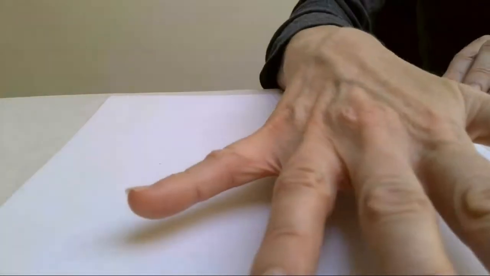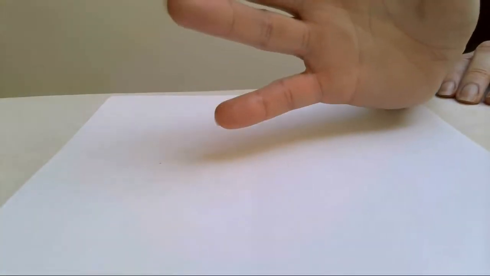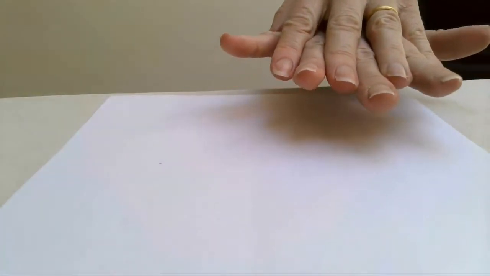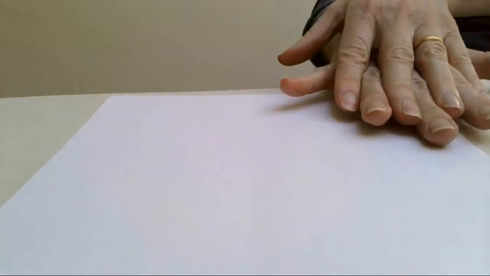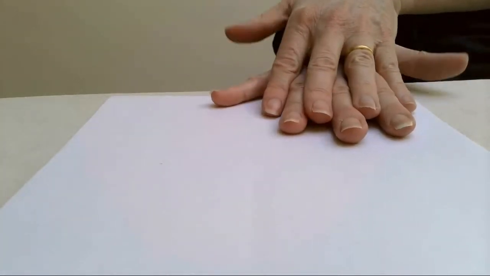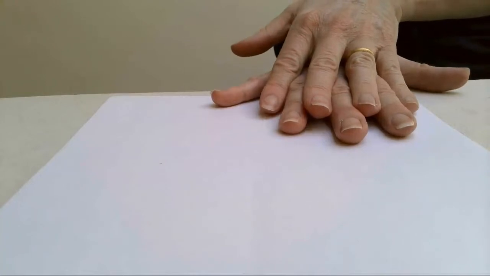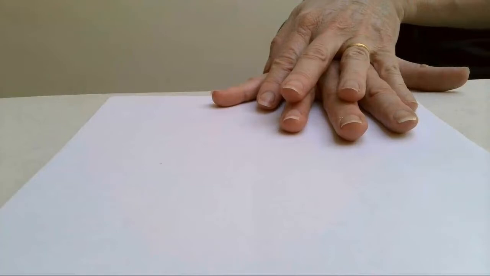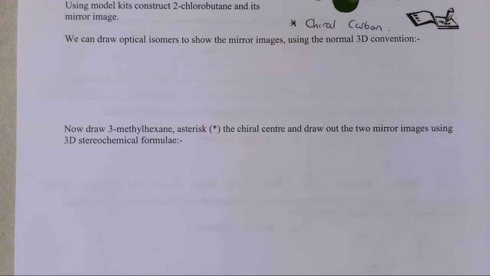The other way to look at that is to think about it in terms of hands. So if I have one hand, I can't superimpose the other hand on the top. So the thumbs end up in the wrong places. Whatever I do, I can't superimpose that hand on top of that one because the thumbs are in the wrong place. No matter what I do, it's not going to fit. It's a bit like trying to fit a left hand into a right-handed glove. It doesn't fit. So we can draw these optical isomers using normal 3D convention.